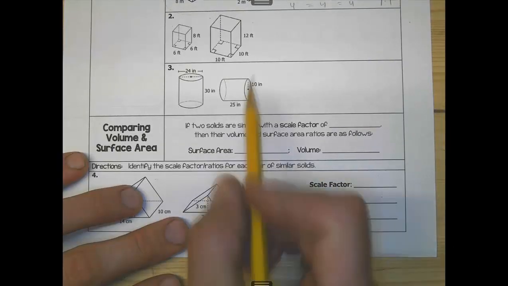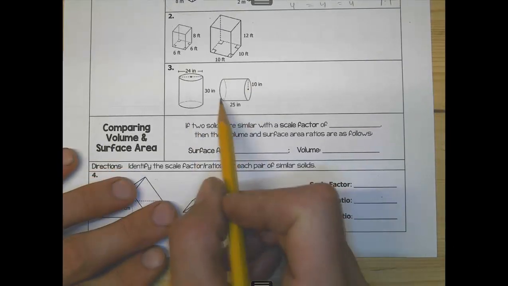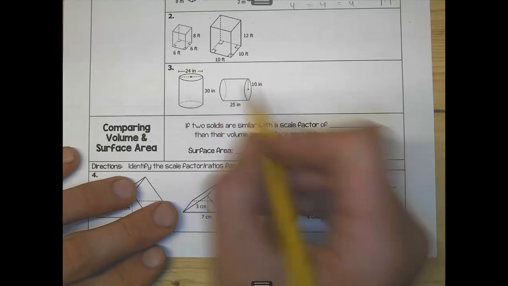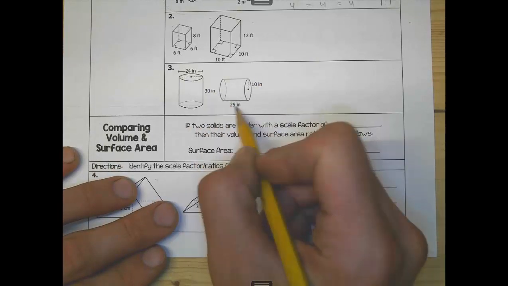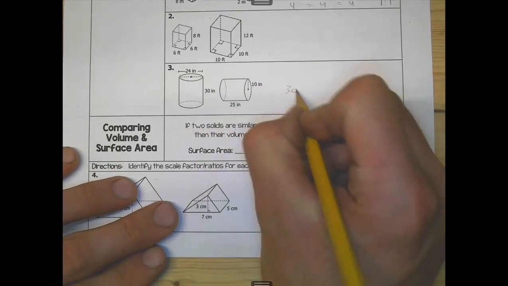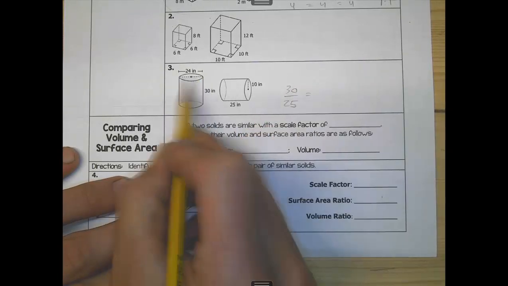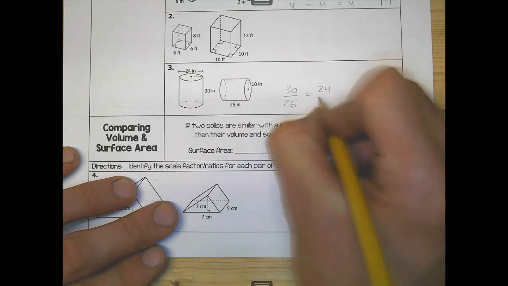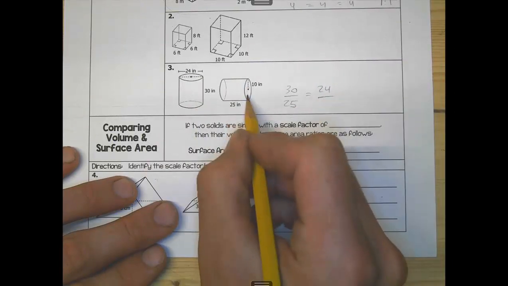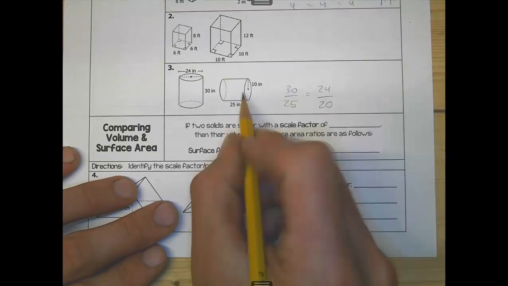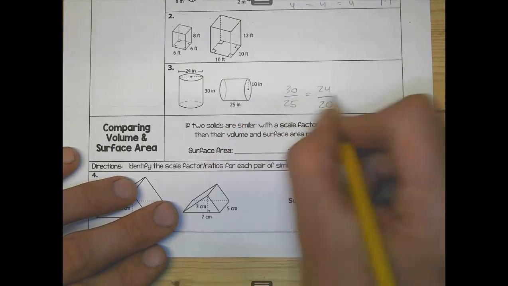If these are similar solids, similar cylinders in this case, then we can look at the dimensions. We're given the height in each. So let's do height of the big compared to height of the small, and that has to equal the diameter of the big compared to the diameter of the small. Make sure we do diameter. They only gave me radius, so I need to double that to get 20. Let's find out if these are equal.